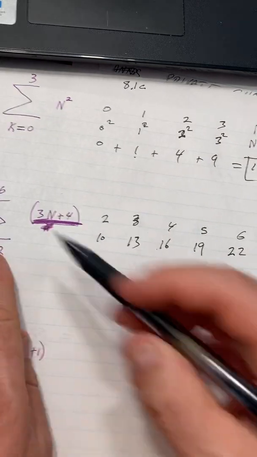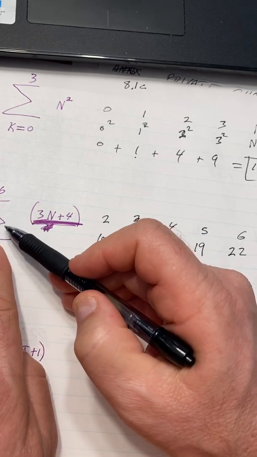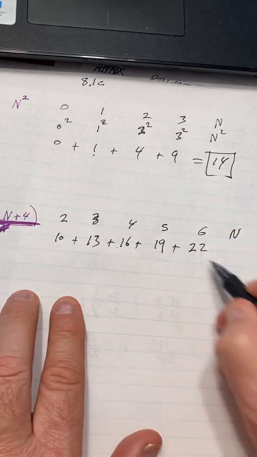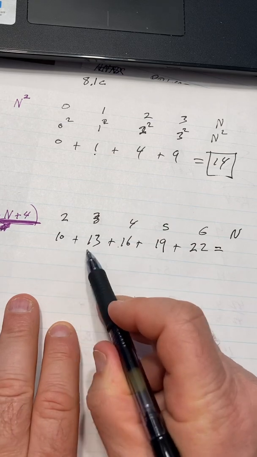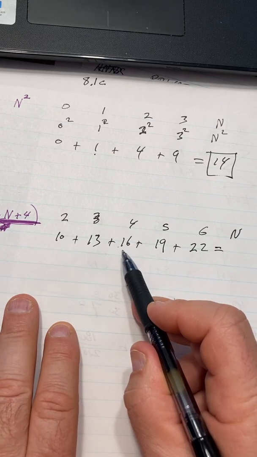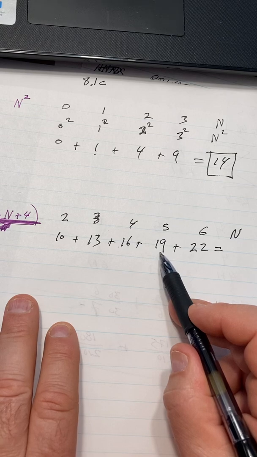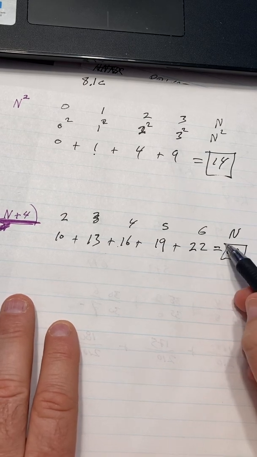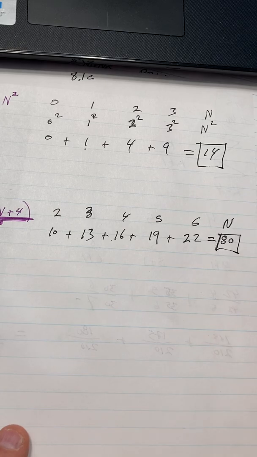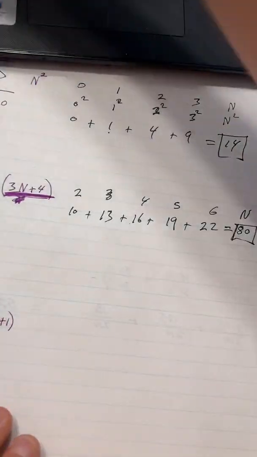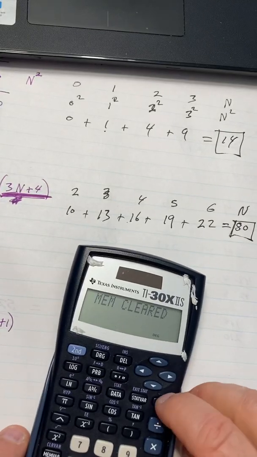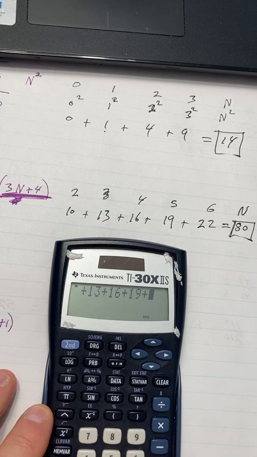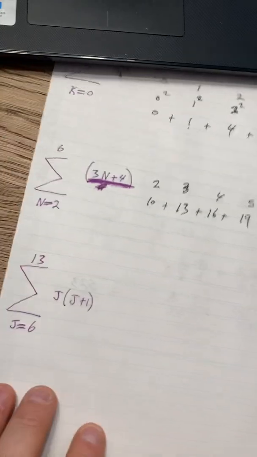Okay, good so far. This Greek letter sigma, what are we going to do? Add, add, add, add, add. So 10 plus 13 is 23, 39, 49, 59, 70, 80. I did that in my head. I certainly hope I got that correct. Let me make sure: 10 plus 13 plus 16 plus 19 plus 22 equals 80. Boom. Next one down here.